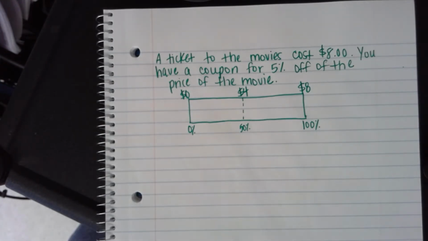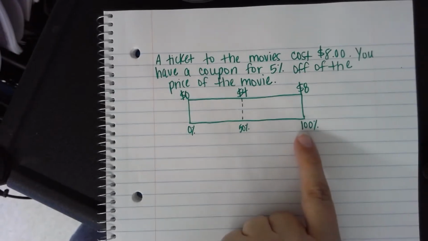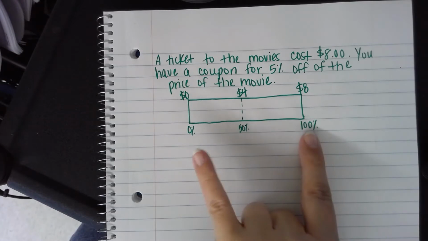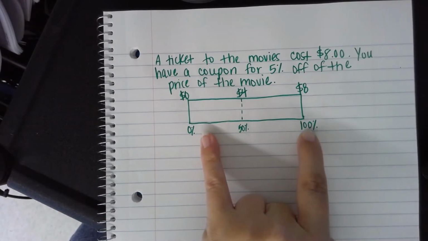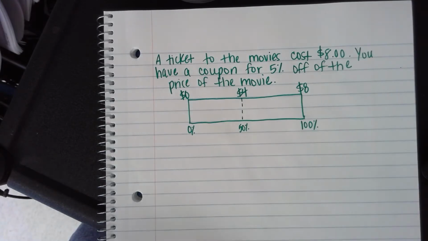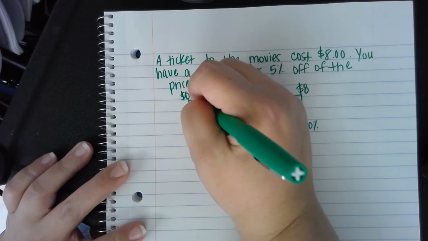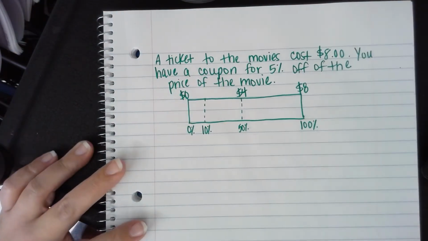Now let's look at our place value shifts. Place value shifts are very easy. I can easily go from 100% to 10% just by moving one place value or getting rid of a 0, as y'all like to call it. So if here's 10%, and I don't know that that's exactly where it is, I'm just kind of estimating.